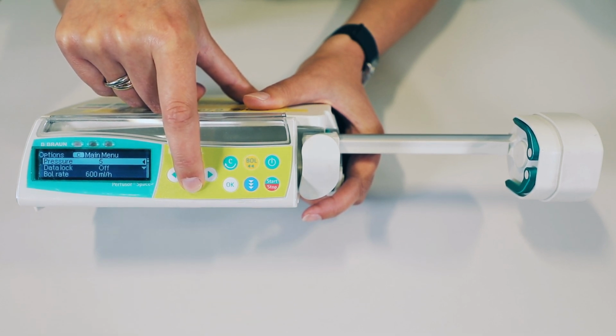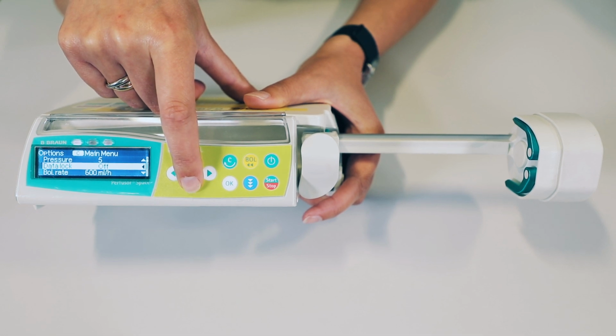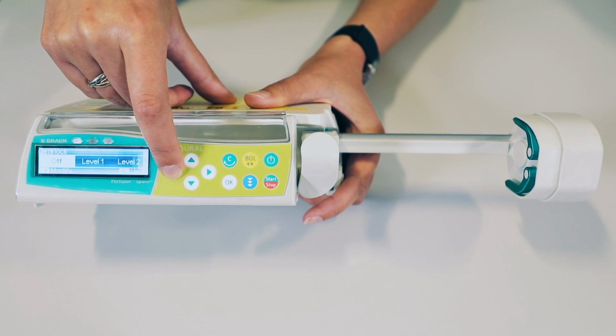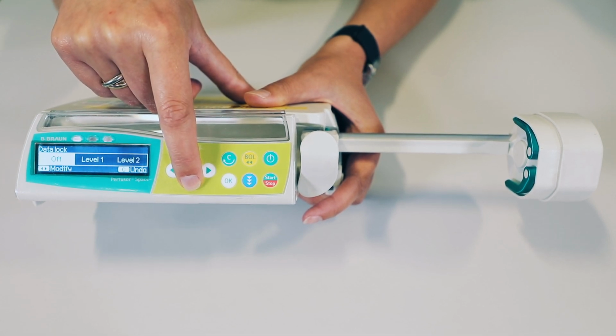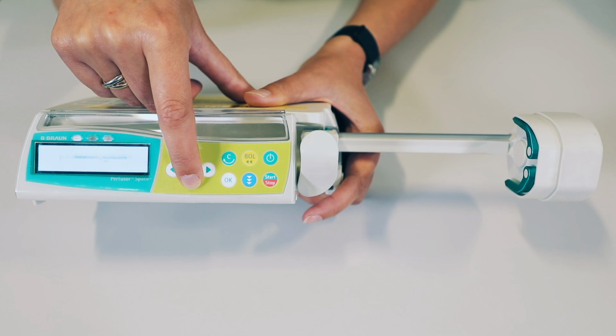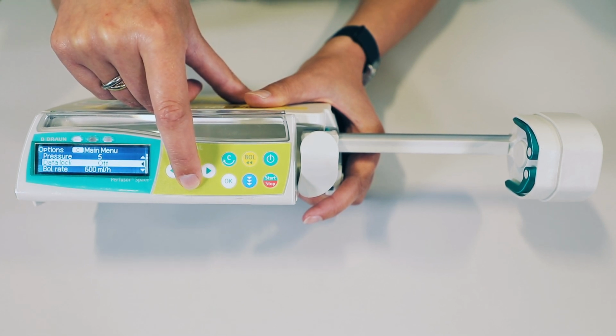The first is that the pressure is set at 5. Next is our data lock function, which is different from our perfuser, but similar to our PCA. We now have a data lock function which enables us to lock the pump from any changes. And if we were using the perfuser, we would have to set a level 2 data lock, which enables us to start and stop the pump and go through our menus, but doesn't enable any changes to the infusion.